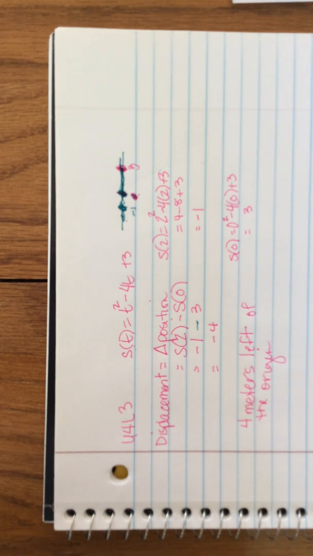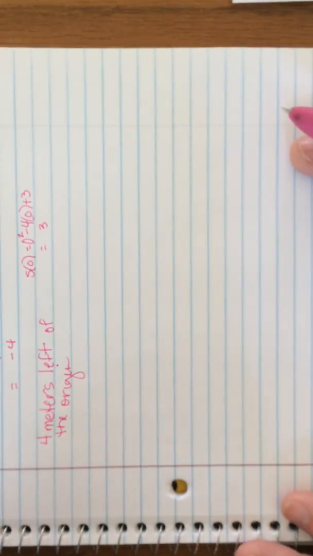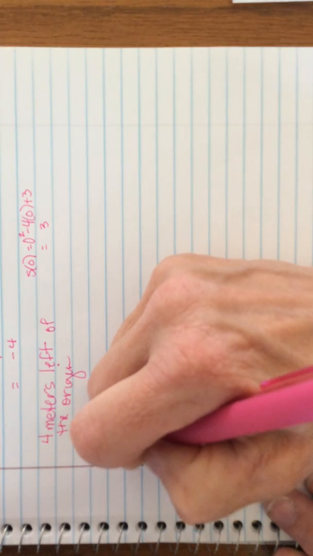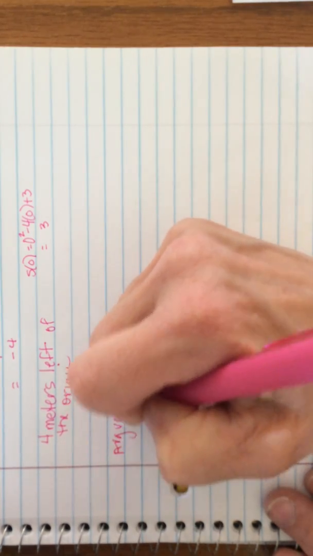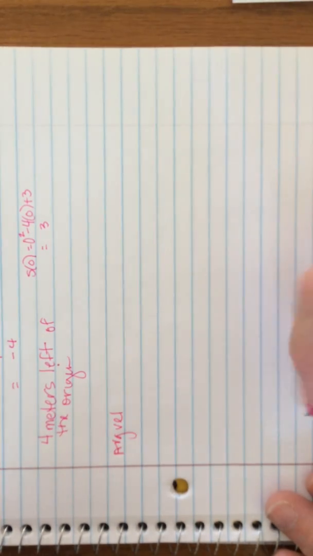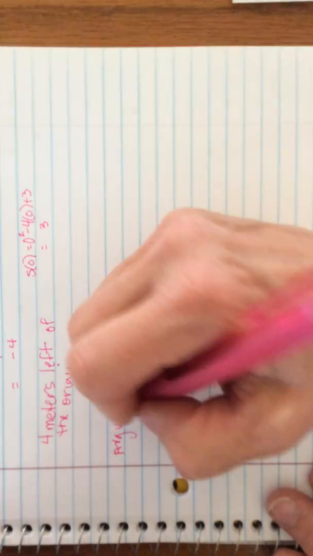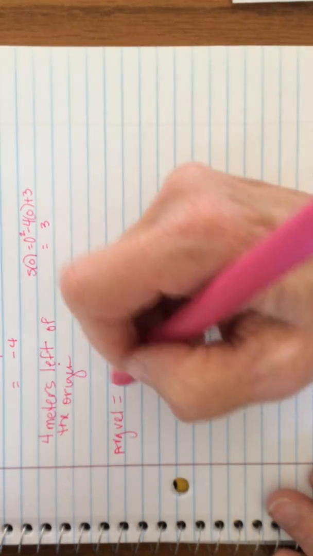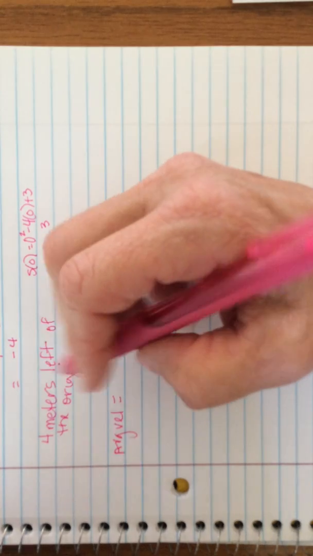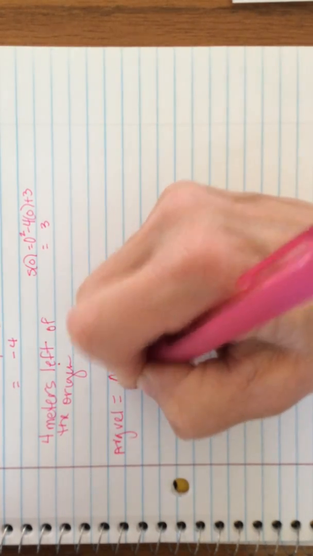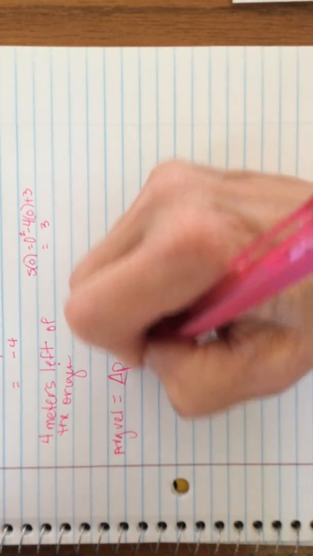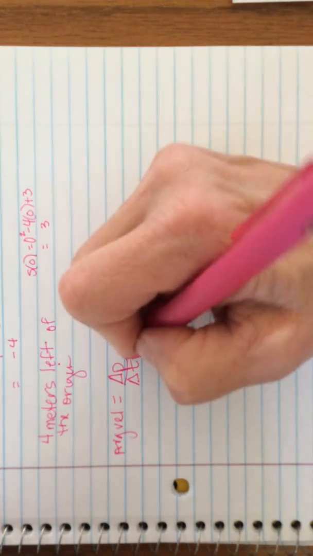Okay. All right, then the next question to the right of that says find the average velocity of the particle during the first 4 seconds. Well, now remember, average velocity is a change in position divided by the change in time.